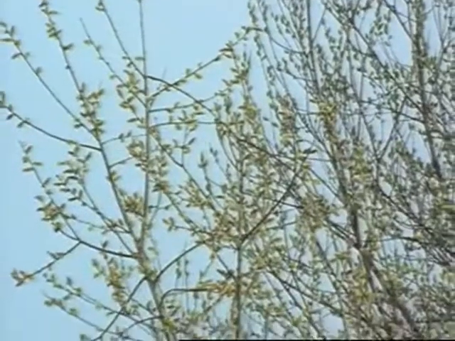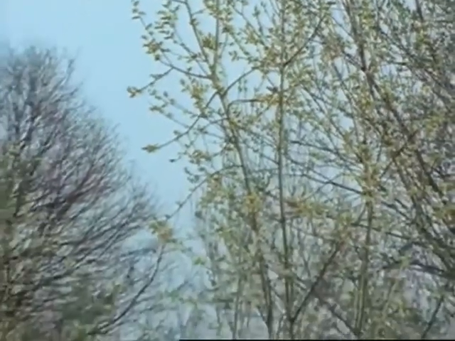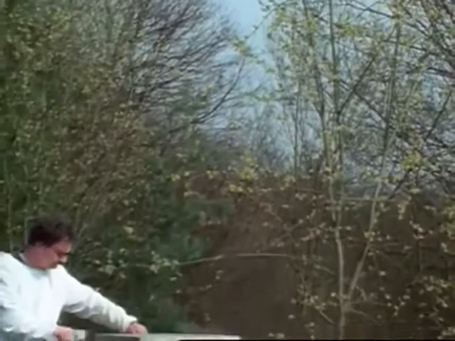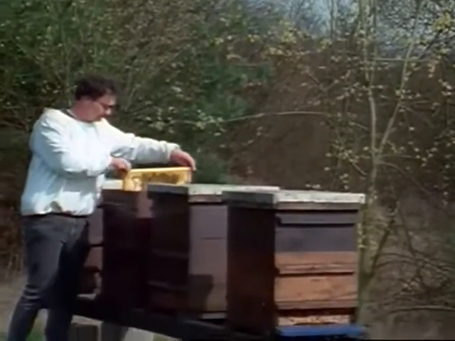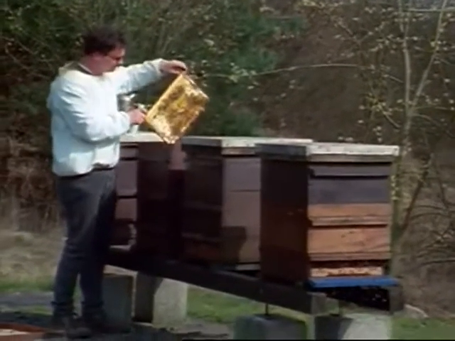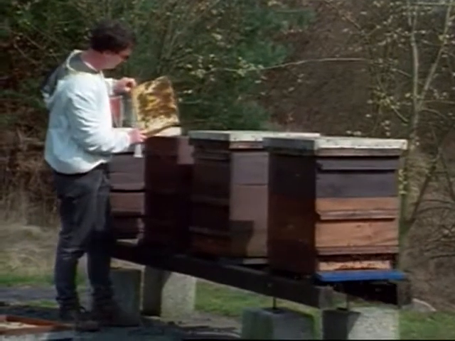All hives should show similar weights. The concentrated sugar syrup will be taken down within a few days and is stored in honeycombs. At the beginning of October, all stocks should have at least 20 kilograms of winter reserves.